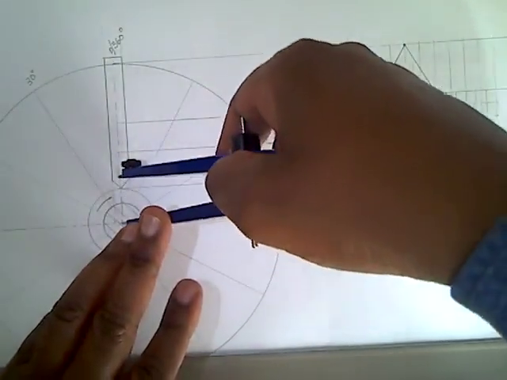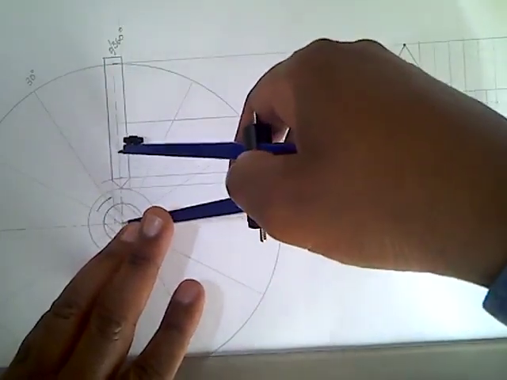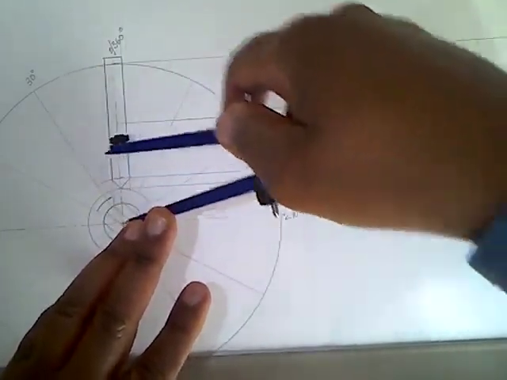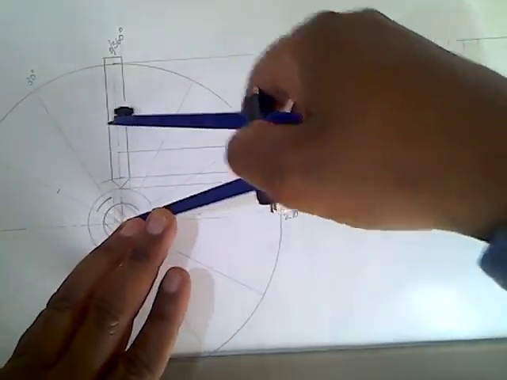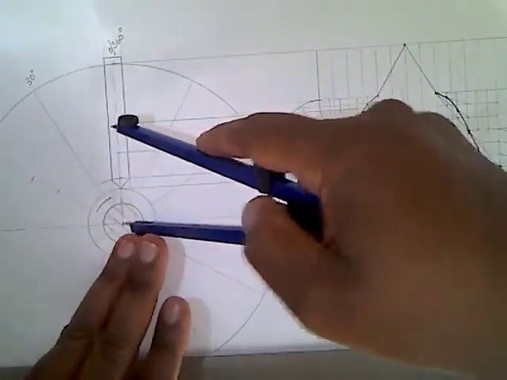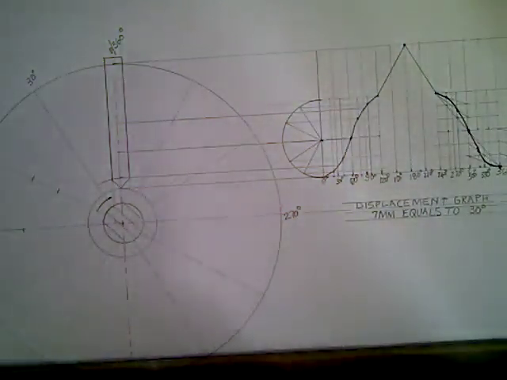Transfer it to 30. Transfer it very faintly to 60. Transfer it to 90. 90 is here. Transfer it to 90 degrees.